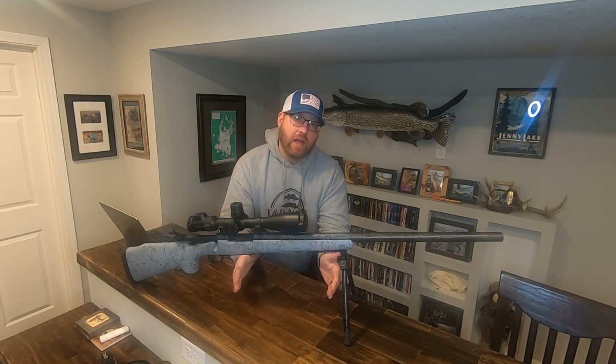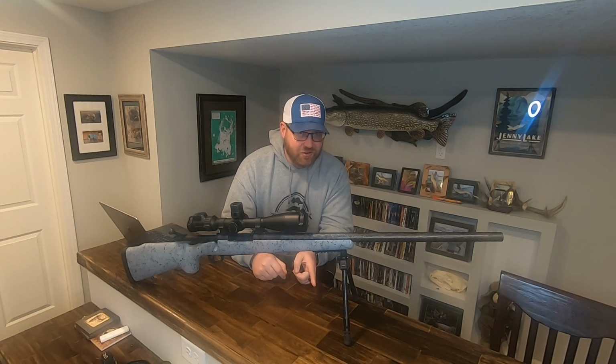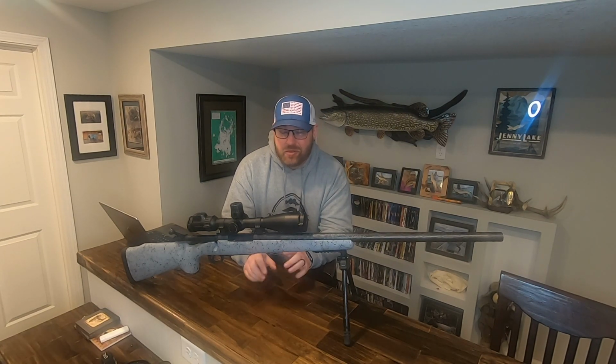How much does it weigh? How long is it? What is it chambered in? And then what bullet does it shoot? Which is where we're going to spend most of our time here today. The 3 things people, I think, put way too much emphasis on in their rifle.